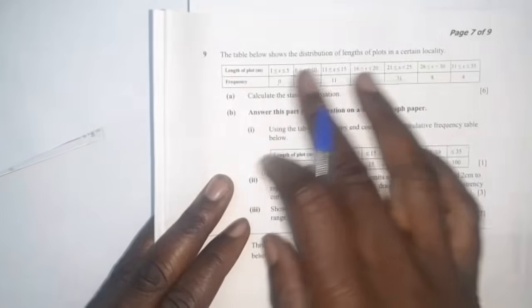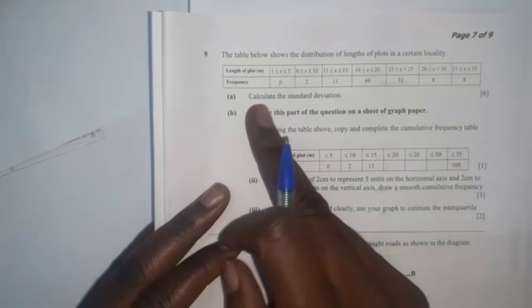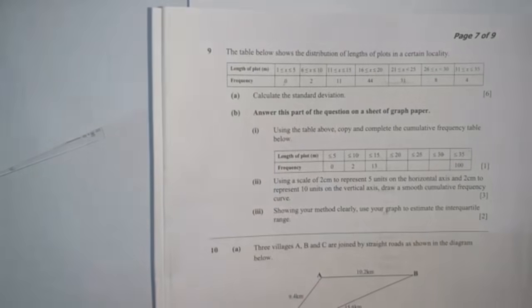So question 9, we are looking at statistics. The table below shows the distribution of length of plots in a certain locality. As we can see, this is the information that we're given here. Then the first part says calculate the standard deviation.